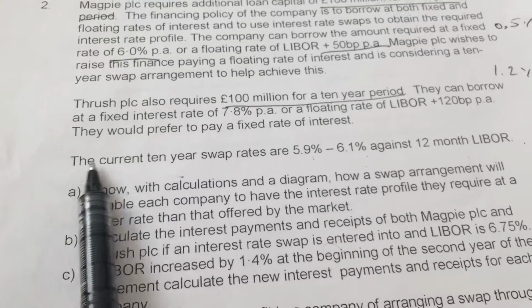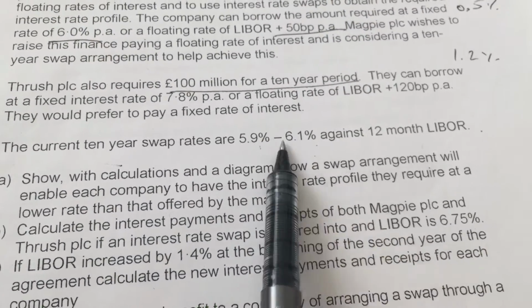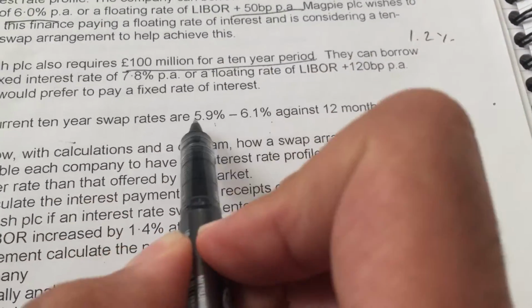Okay, and so there's something else. There's another clue in the question. The question here says the current 10-year swap rates are 5.9% and 6.1%. So this is how much the bank wins. So the bank's got to make money. So we've got 6.1%, 5.9%.